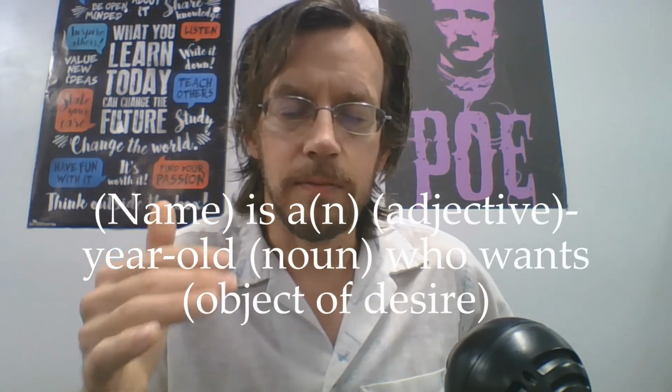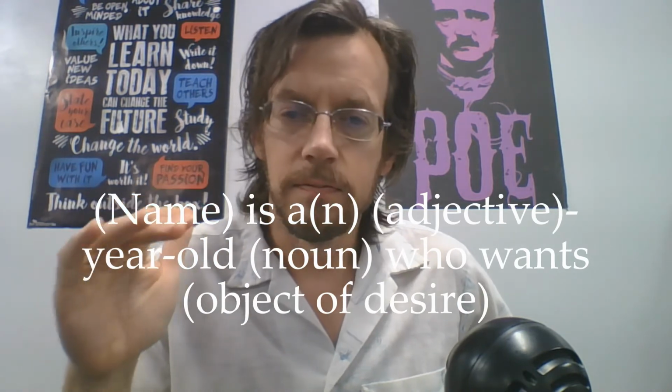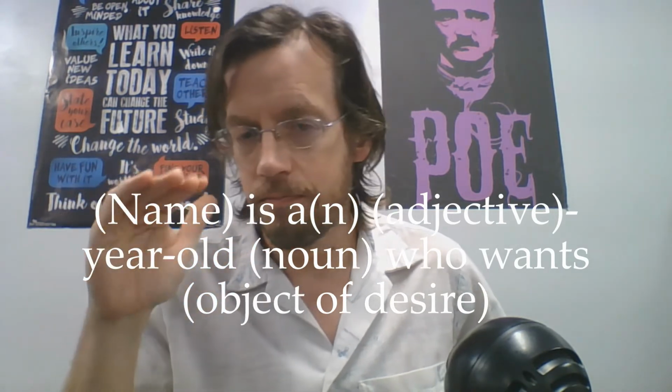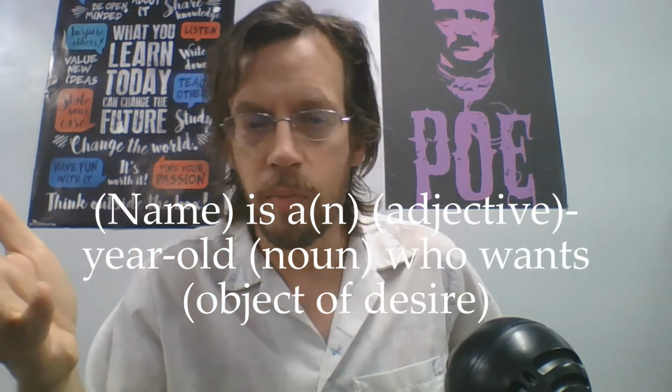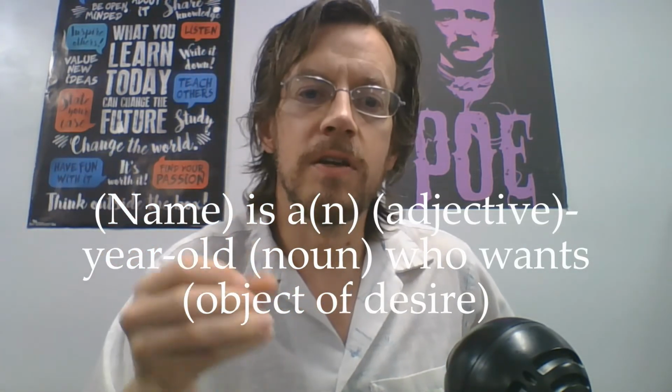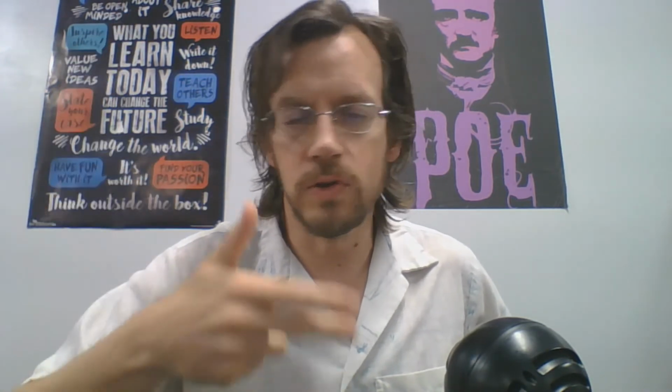So as you develop your story, you're going to want to fill in the same statement. The same blank name is an adjective-year-old noun who wants blank. You have to fill in that statement for every single one of your major characters. When each character has their own unique, compelling desire driving them, and this is including your mentor characters, your ally characters, your love interests, all of them.